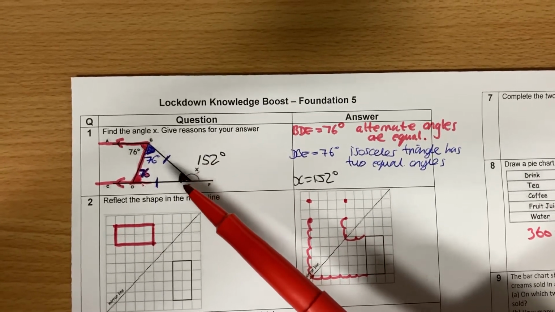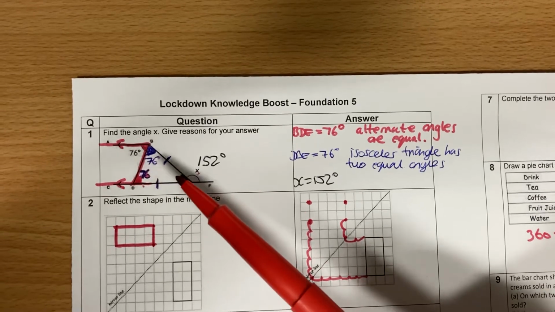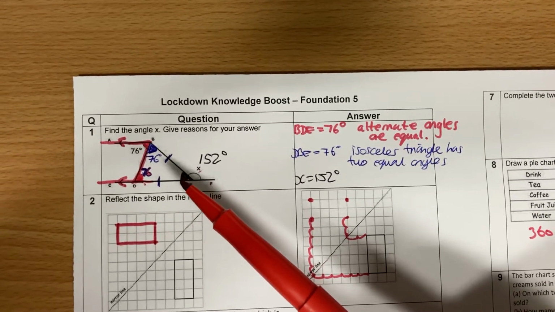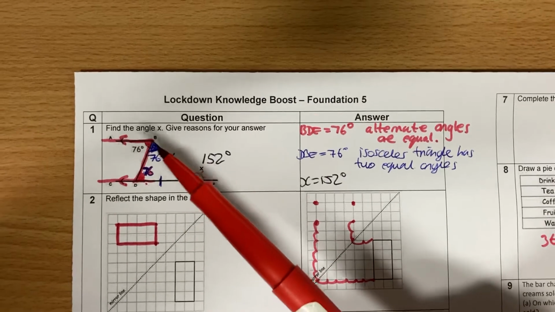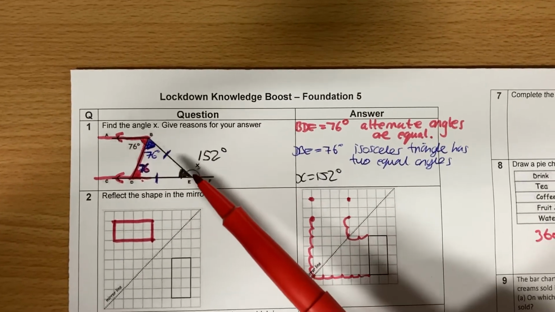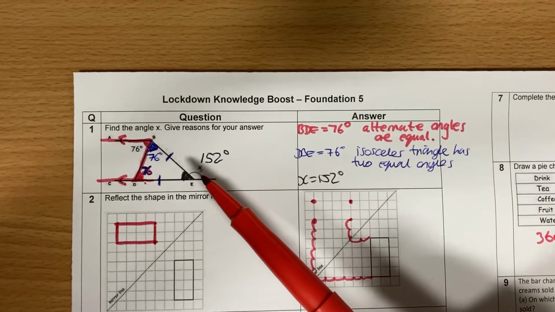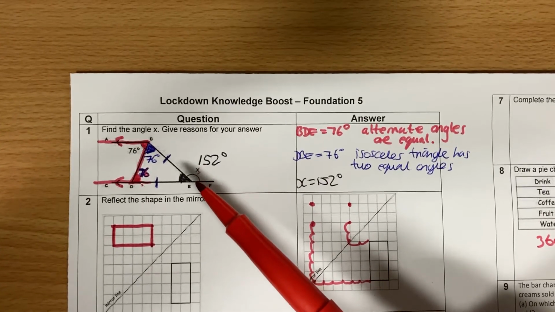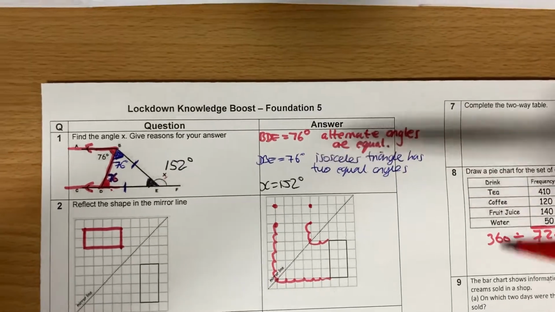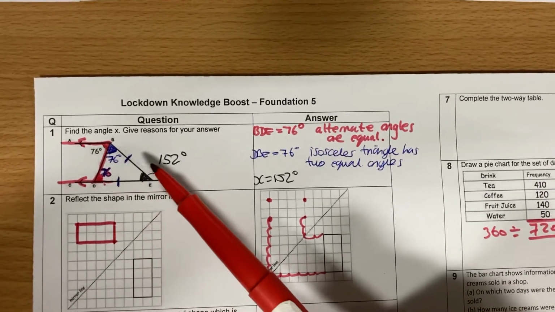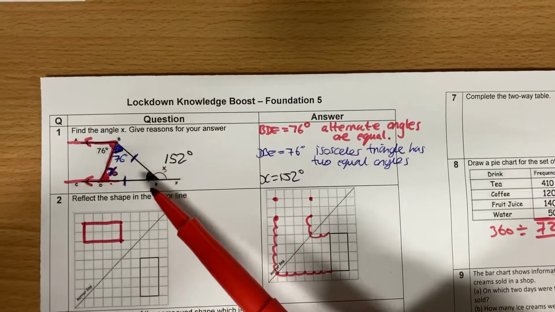So the steps would be angles in a triangle add up to 180, and then angles on a straight line add to 180. Although, like I say, you'll see that the sum of these two ends up being the same as this obtuse one on the outside, x. So make sure you've given a good few reasons there. The one I've not written down is angles in a triangle make 180, and angles on a straight line add up to 180.